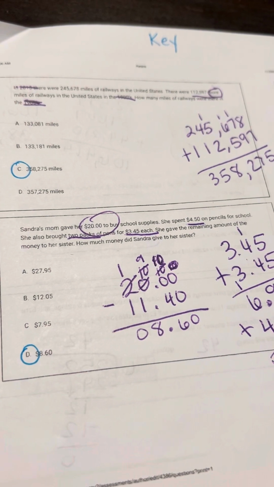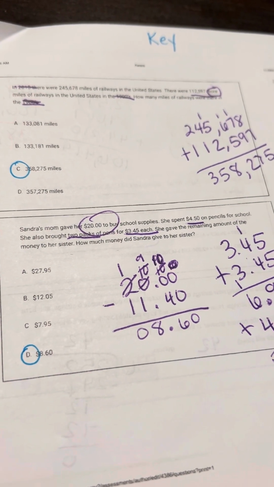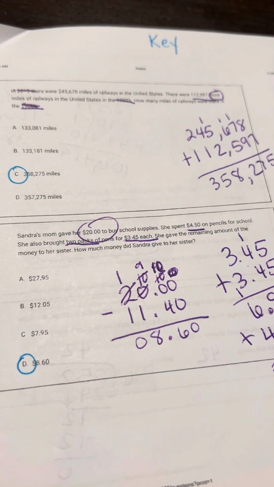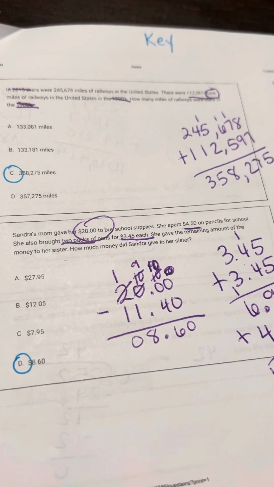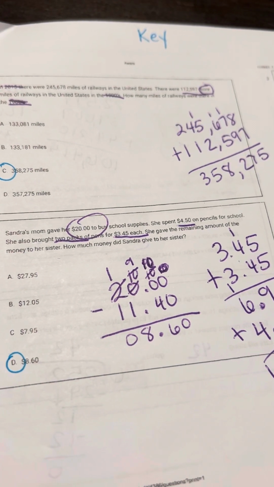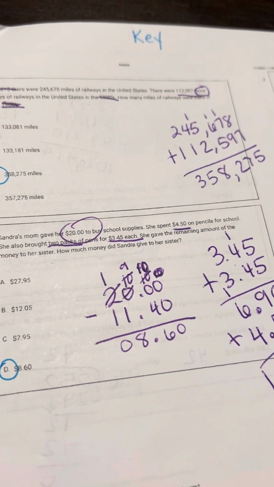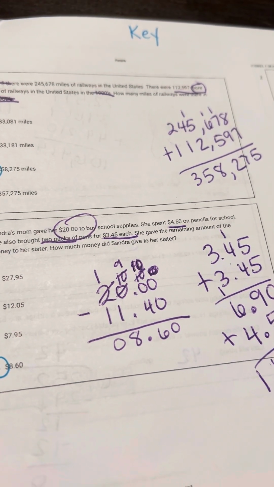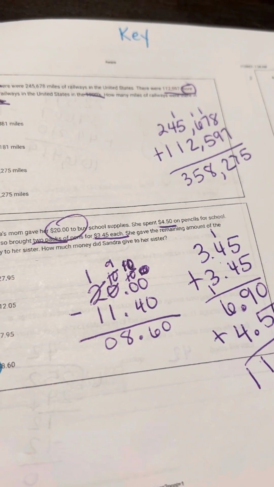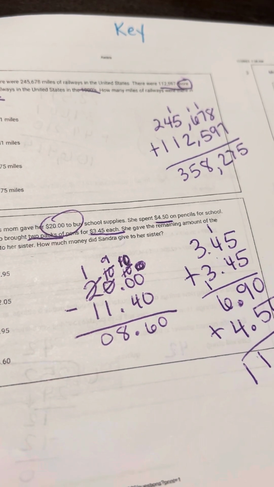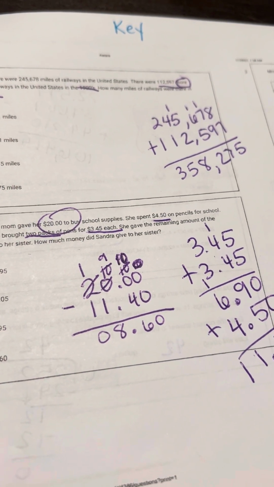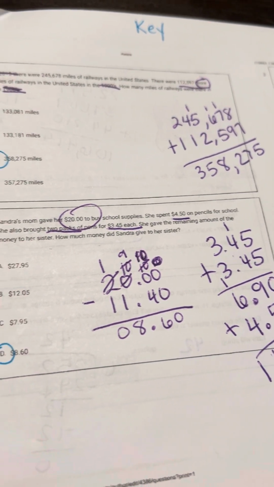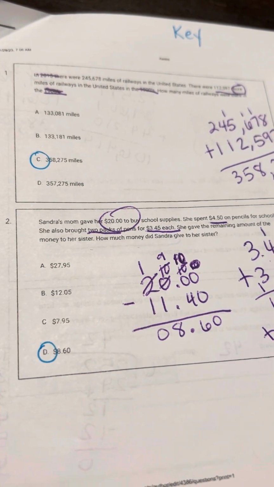First thing you need to do is get rid of the years. Mark out 2015, 1900, 1900. Don't let that confuse you. Then it says there were 245,678 miles in 1 year, and then the next year there were more. So we're going to add, because of that word more. So we're going to add 245,678 plus 112,597. And once we do that, we should get 358,275, which the answer is C.